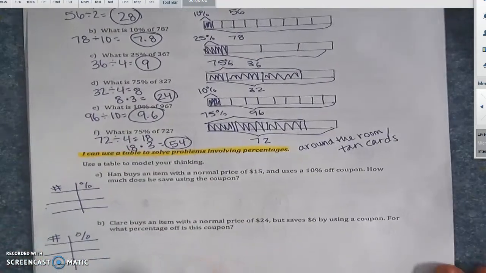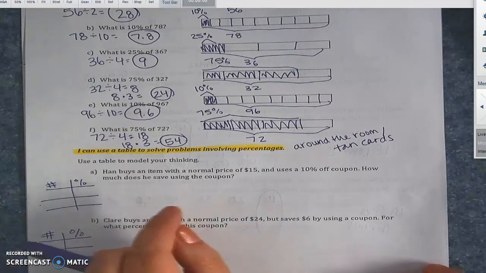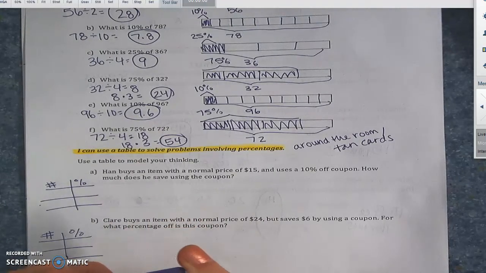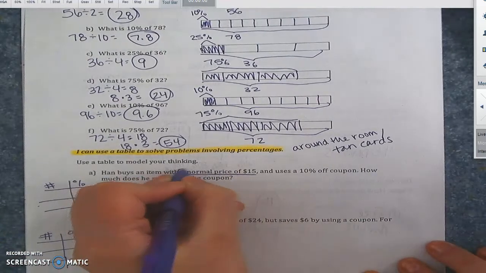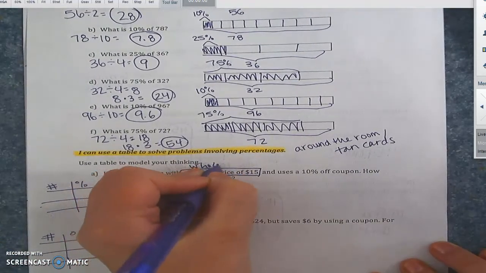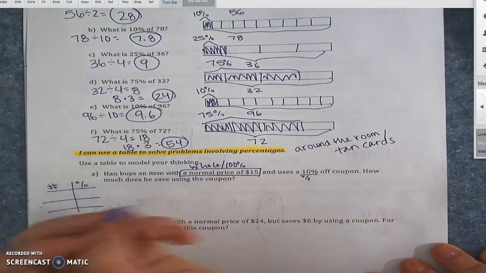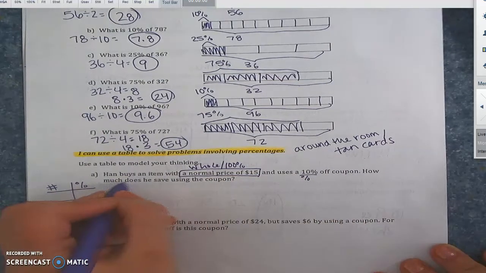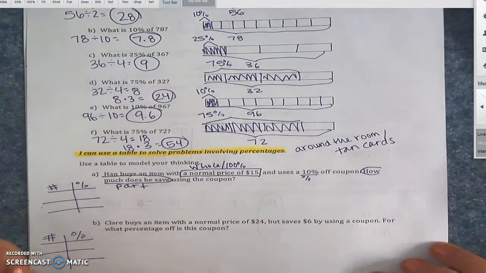All right, last section, the longest section. I can use a table to solve problems involving percentages. Use a table to model your thinking. Han buys an item with a normal price of $15 and uses a 10% off coupon. How much does he save using the coupon? So the normal price of $15, that's my whole, 100%. The 10% is my percent. So then how much does he save? That's the part, and that's what I'm looking for.